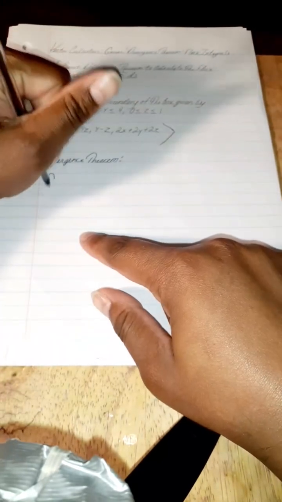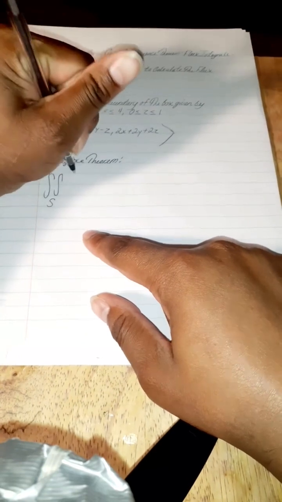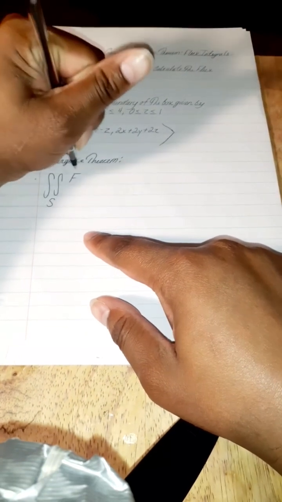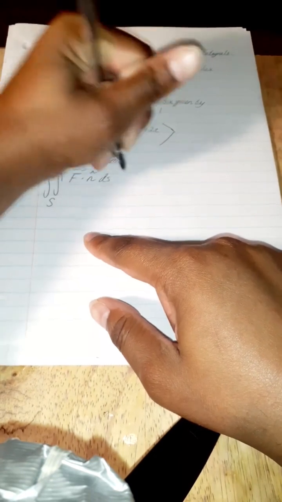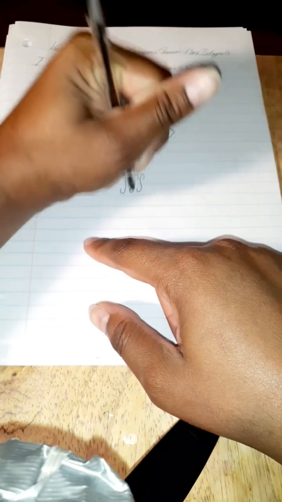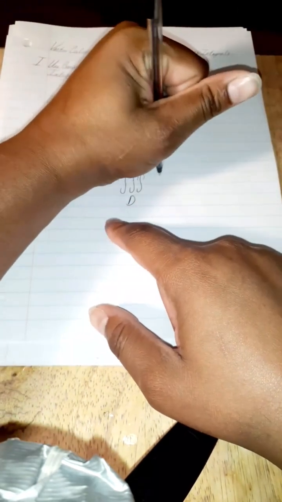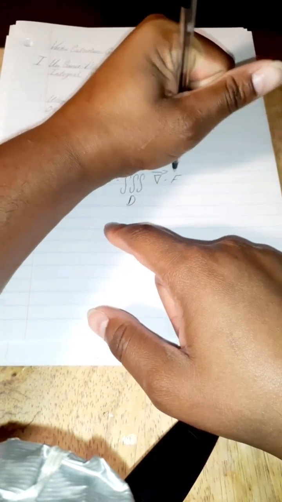So Gauss's divergence theorem says the surface integral of F dot n dS is equal to the triple integral, where D is the region, of the three-dimensional divergence. So that's the divergence theorem.